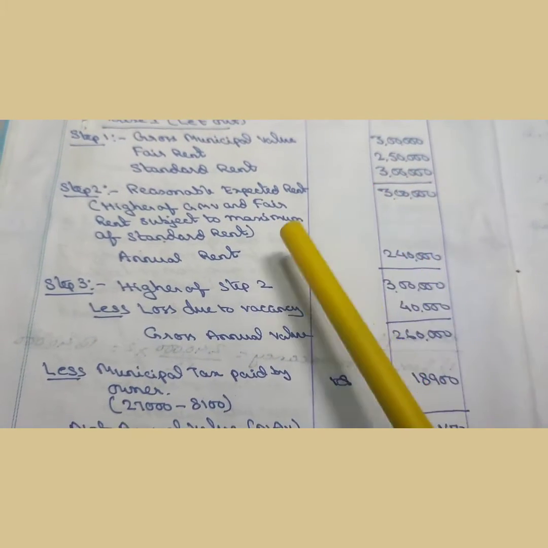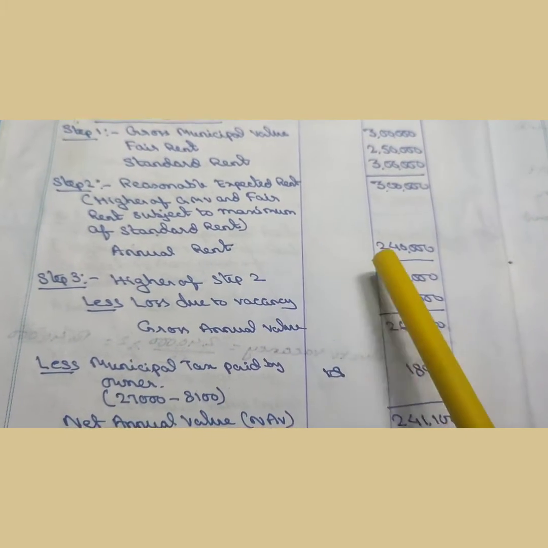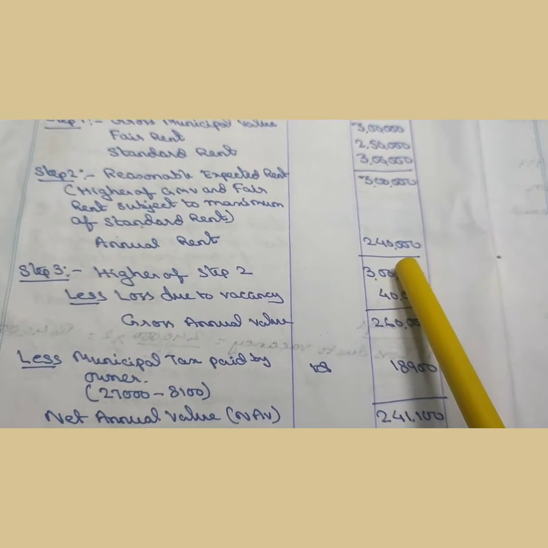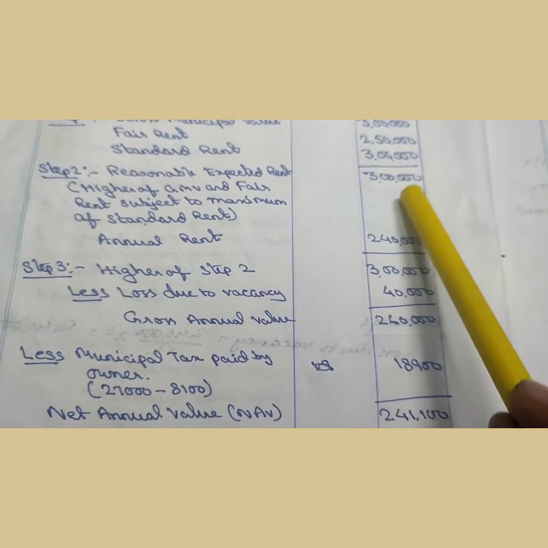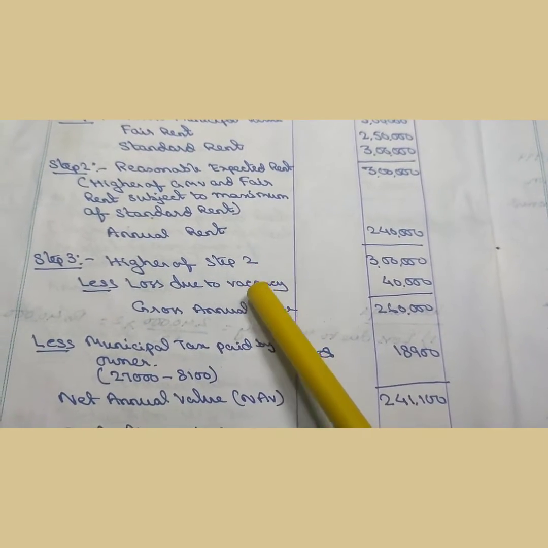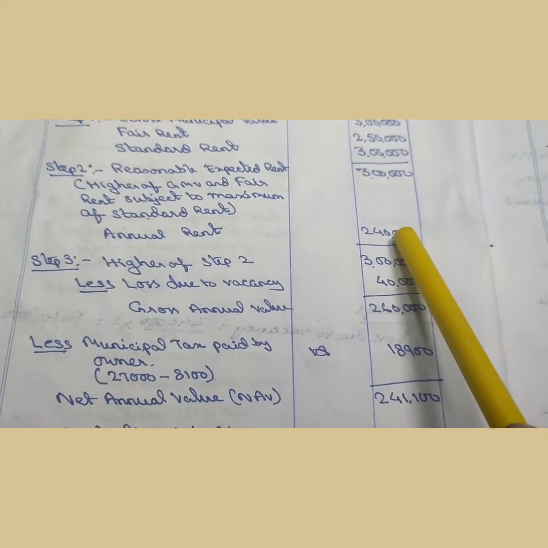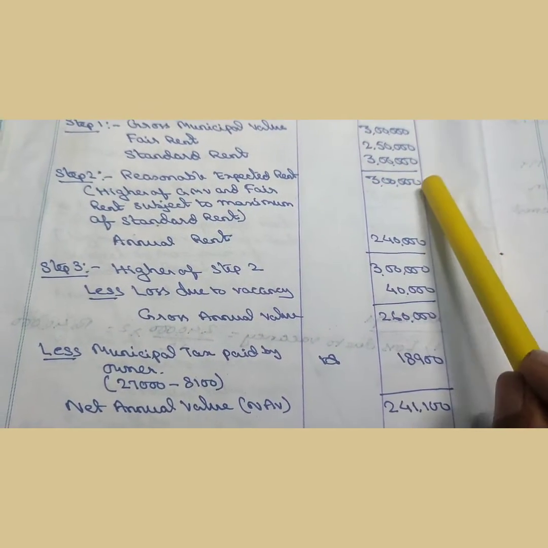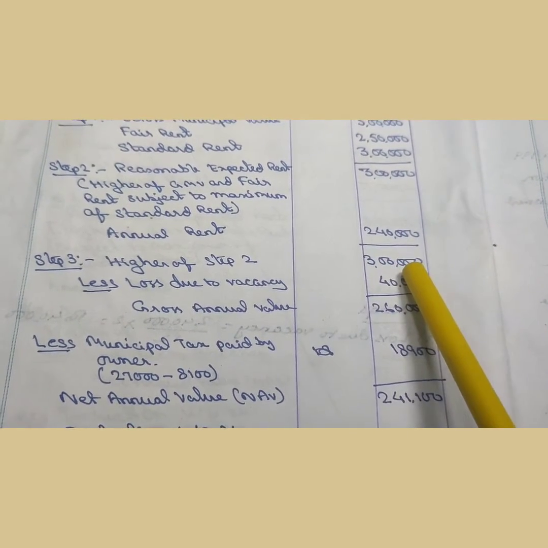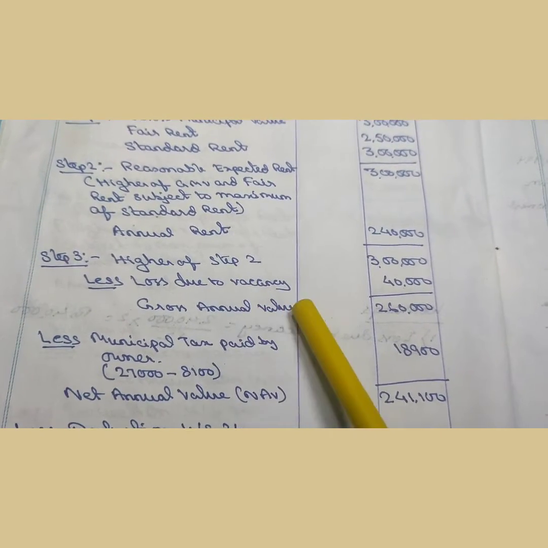In step 2, we have to compare these 3 lakh of reasonable expected rent with annual rent. It is also given in the question, that is 2,40,000. So comparing these two, we get in step 3 higher of step 2, that is 3 lakh. Comparing this 3 lakh and 2,40,000, higher is 3 lakh. So we have taken this 3 lakhs as higher of step 2. Now we have to reduce the loss due to vacancy.